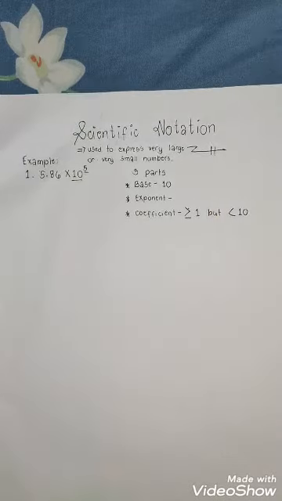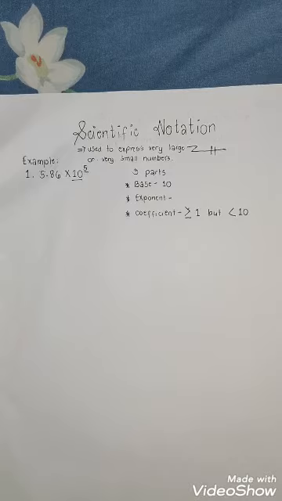So, pag sinabing greater than or equal to 1, pwedeng mas malaki sa 1 or equal lang siya sa 1. Pero hindi pwedeng mas malaki sa 10. Dapat mas maliit siya sa 10.